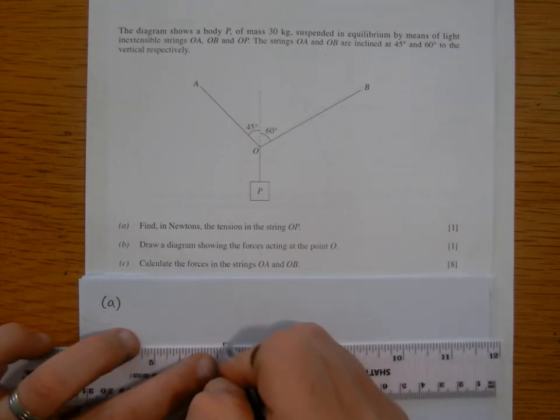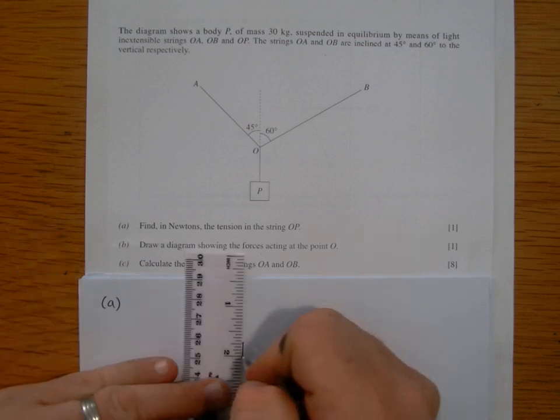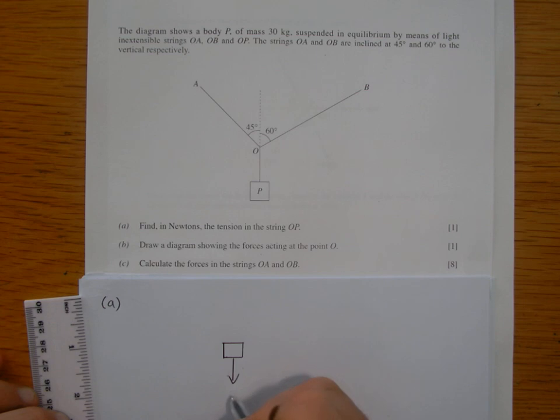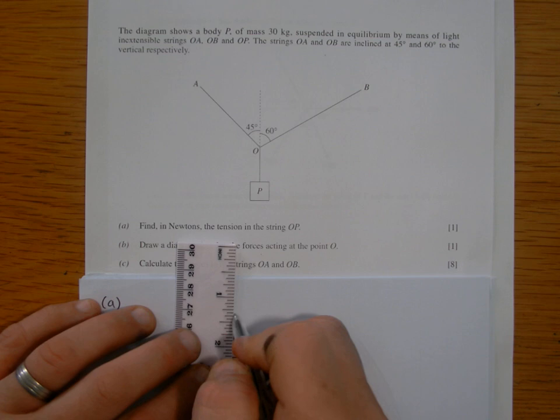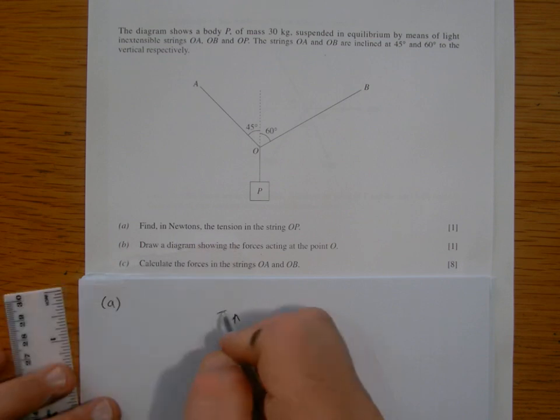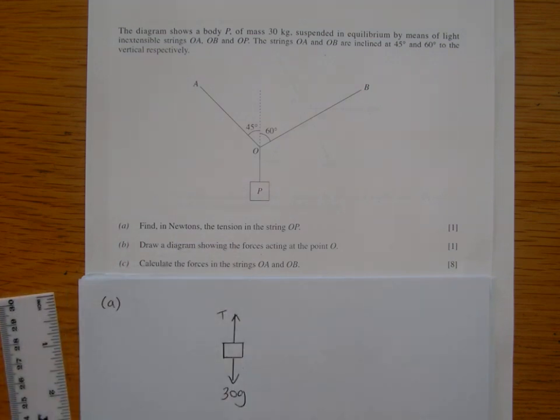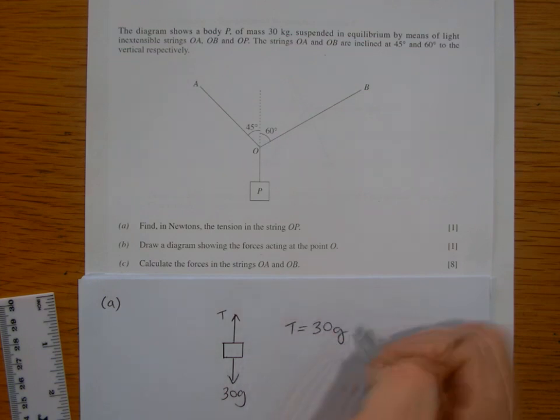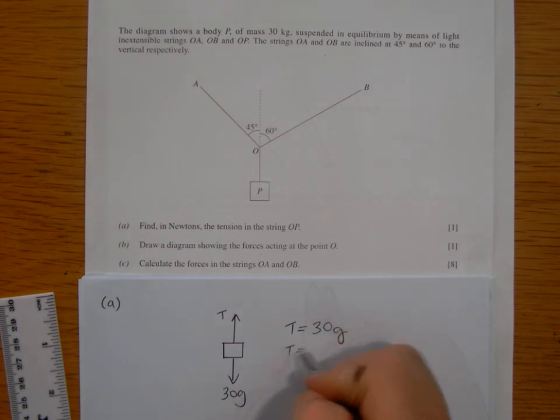So we've got our object of mass 30 kilograms, so the weight will be 30 g, and then we've got the tension in the string, and it will balance, won't it? So in this case, T is equal to 30 g. The tension in the string is equal to the weight so that there's no movement. So 30 times 9.8, and we work that out, we get 294 newtons.